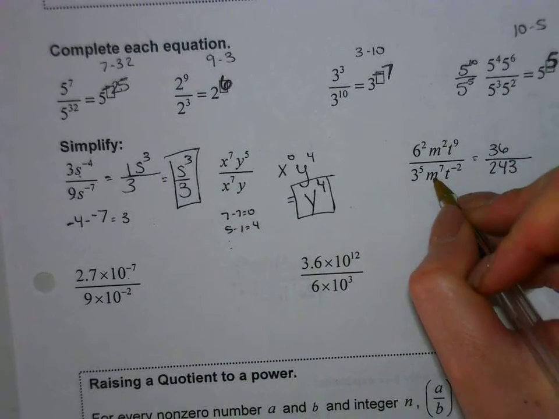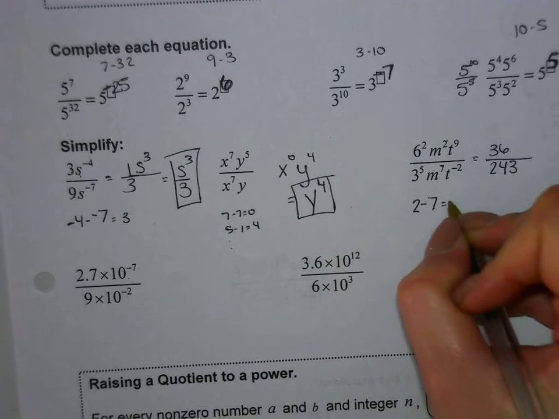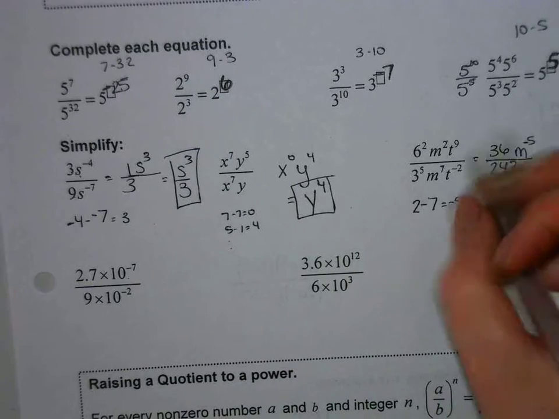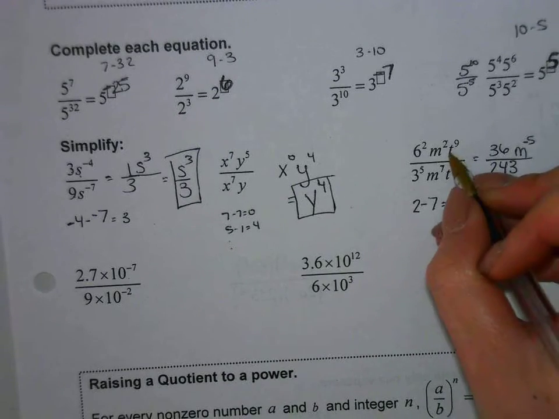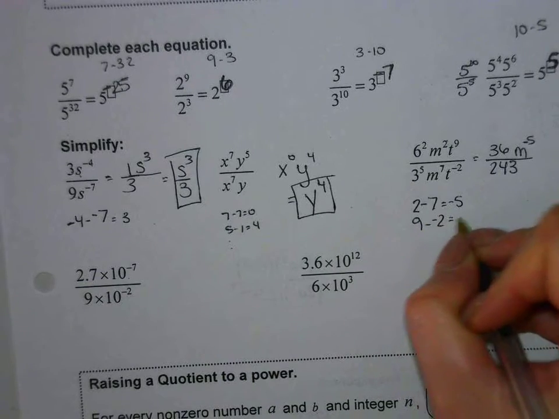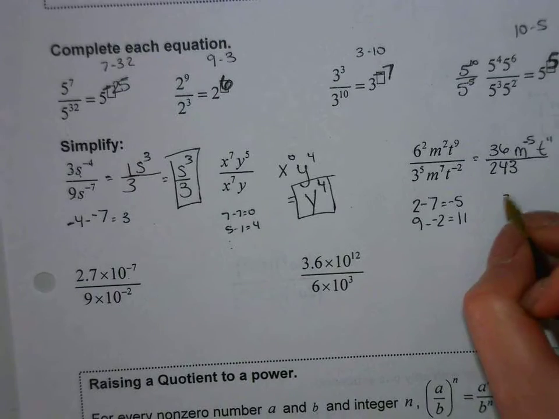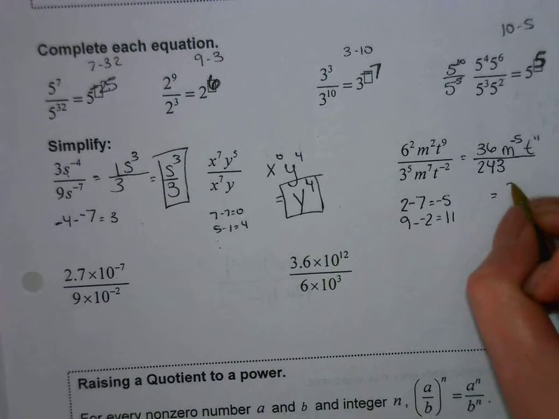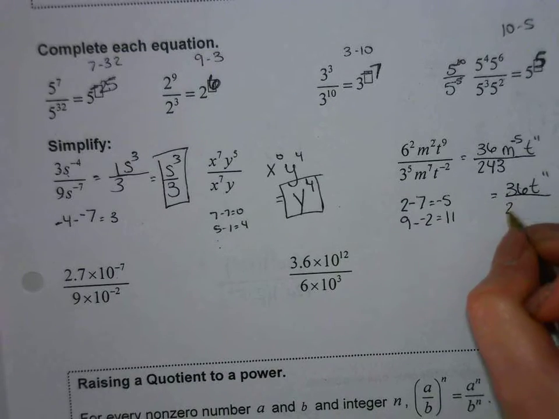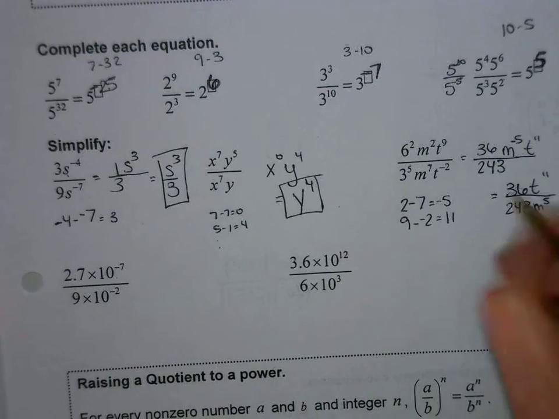Here we have like bases for our m's. We have m squared divided by m to the 7th, so we're dividing, so we take 2 subtract 7, which is a negative 5. So we have m to the negative 5th. T's are like bases, so t to the 9th divided by t to the negative 2nd. So we have 9 minus a negative 2, which equals a positive 11. So simplify this, so we have no negative exponents. We have 36 t to the 11th power divided by 243 m to the positive 5th power.